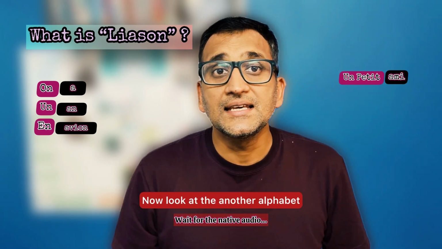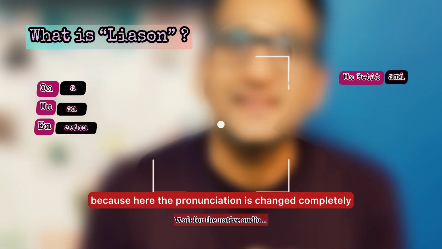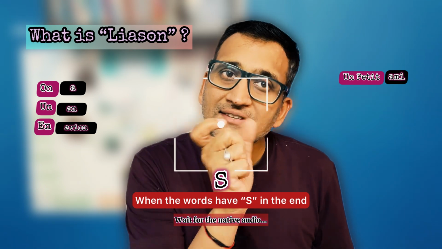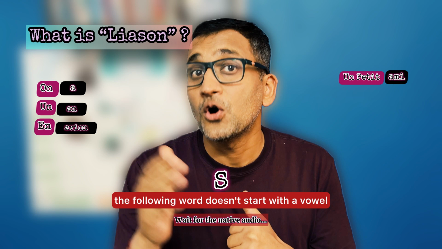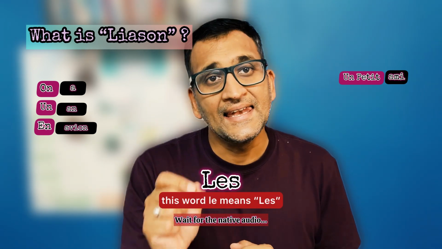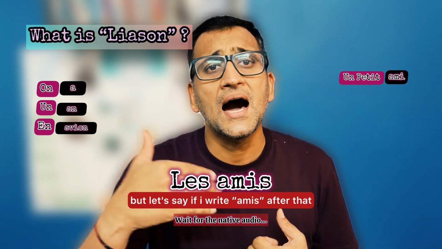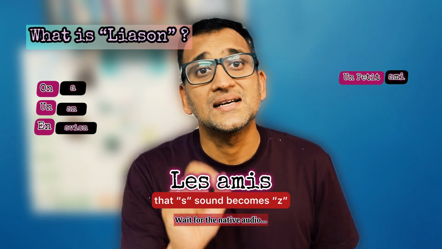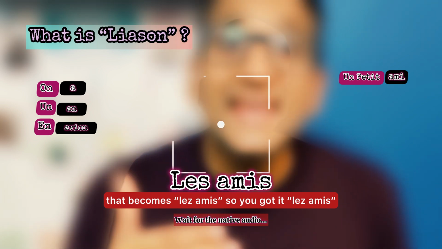Now look at another alphabet. You have to be careful because here the pronunciation is changed completely. When words have S at the end, normally the S is silent if the following word doesn't start with a vowel. For example, this word L-E-S, les, is pronounced as lay. But if I write amis after that, because it starts with a vowel, that S sound becomes Z, that becomes les amis. So you got it? Les amis.